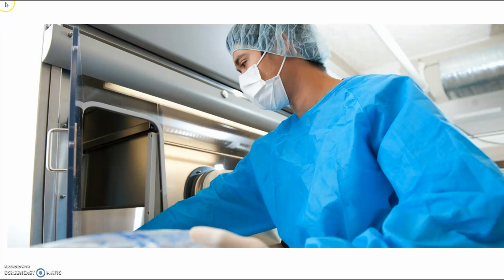So this is an admissions presentation, showing them what requirements they need to be able to begin or be eligible for admission into the program.